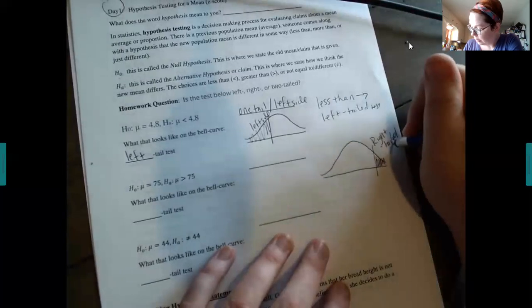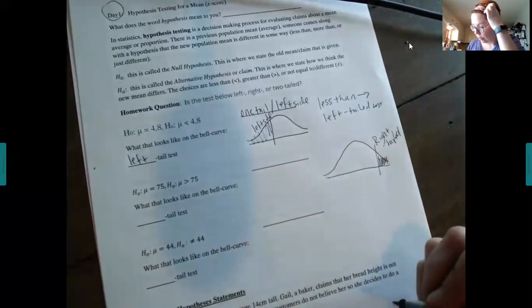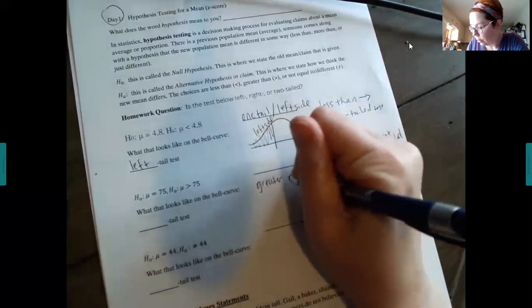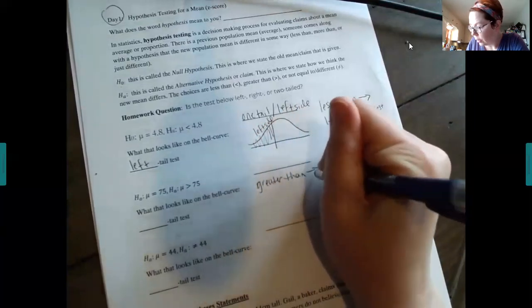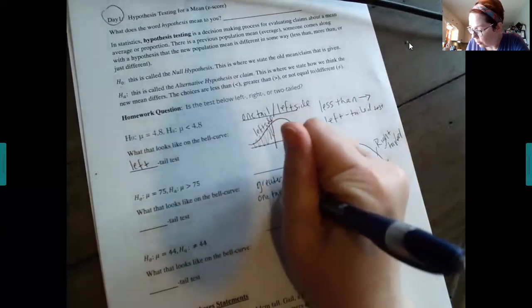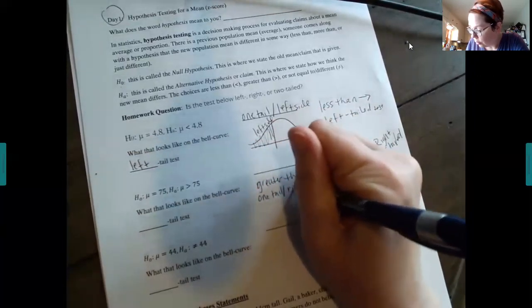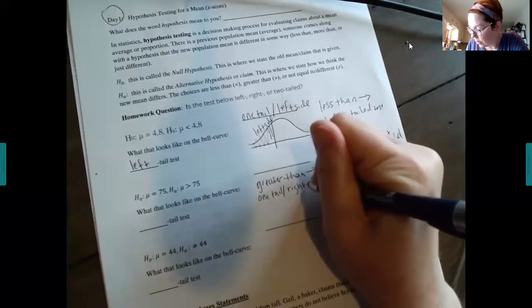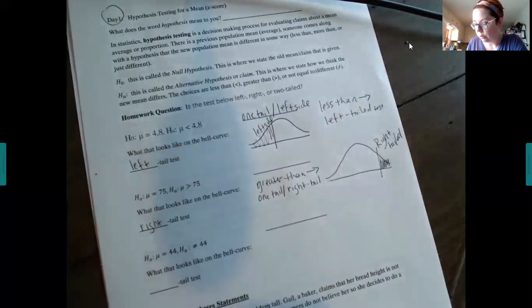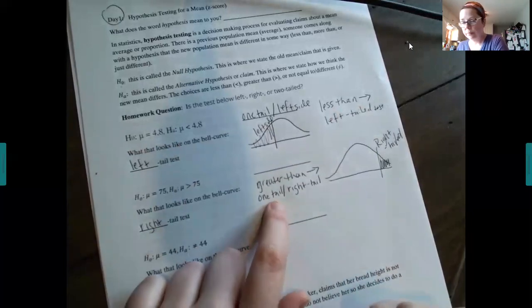Oh, I can't write today. So a greater than is a one tail, or they say a right tail. It's a right-tail test with one tail.